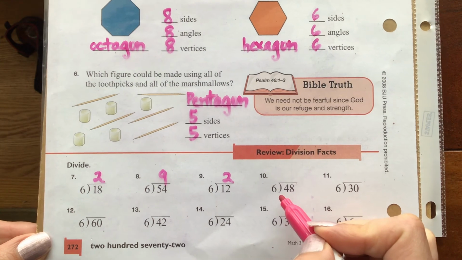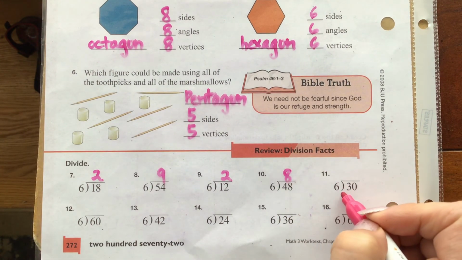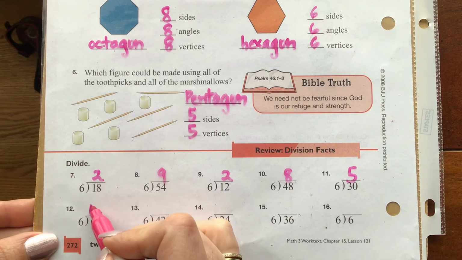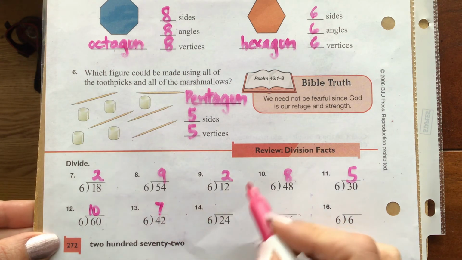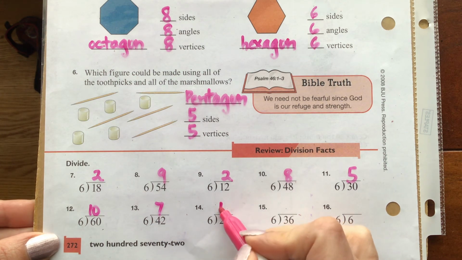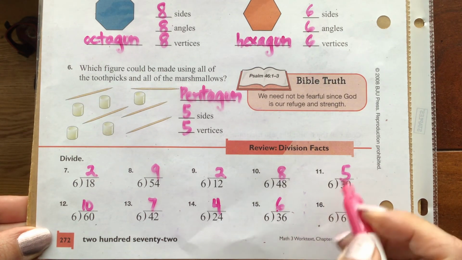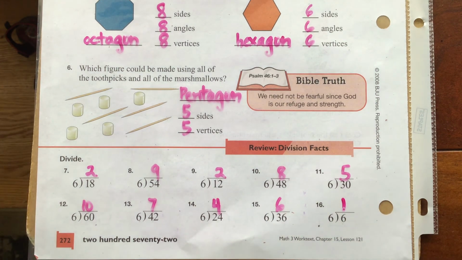48 divided by 6 is 8. 30 divided by 6 is 5. 60 divided by 6 is 10. 42 divided by 6 is 7. 24 divided by 6 is 4. 36 divided by 6 is 6. And 6 divided by 6 is 1. So I hope you got this. Hope those seem really easy for you.